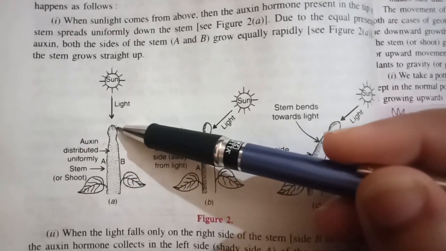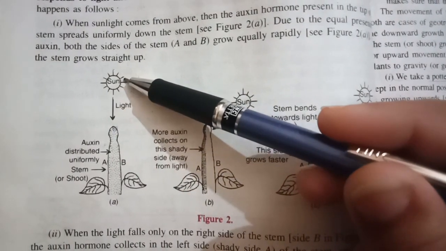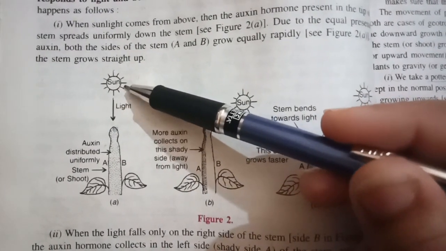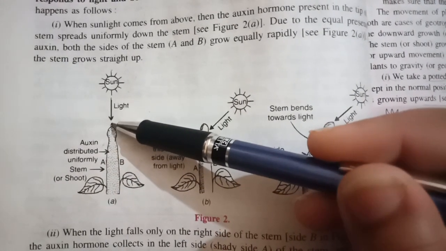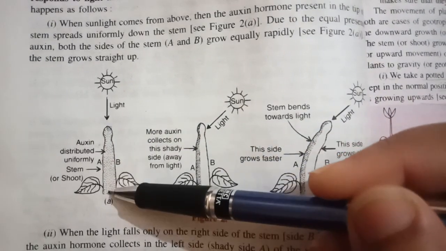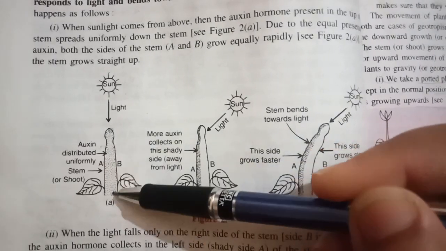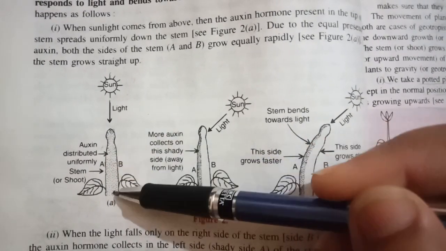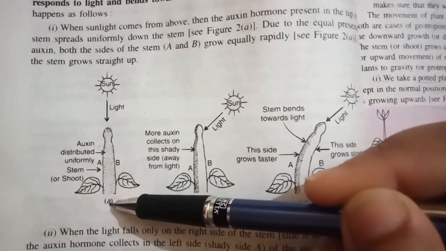So what happens when sunlight comes from above? The auxin, which is present at the tip in the meristematic tissues, diffuses and is distributed uniformly in the whole stem.